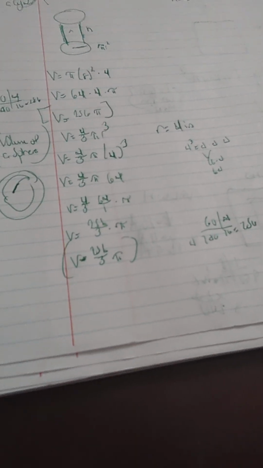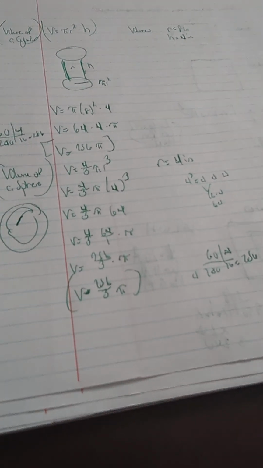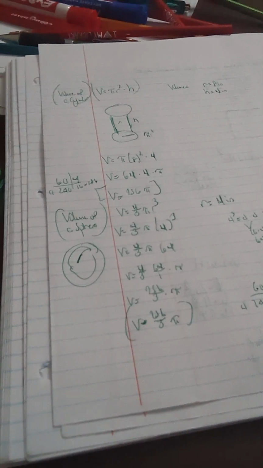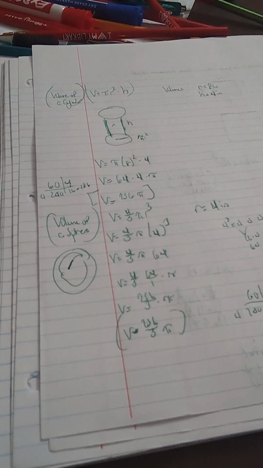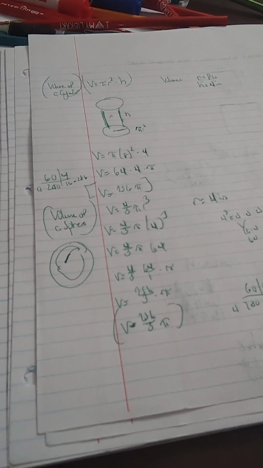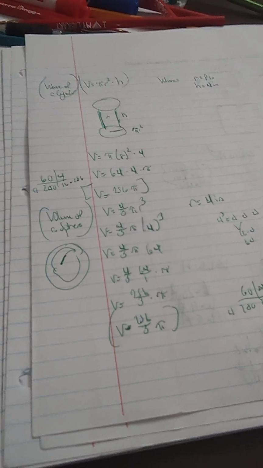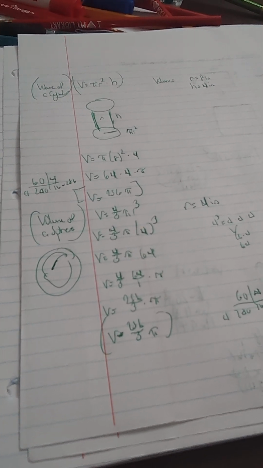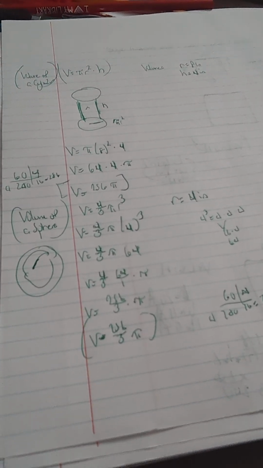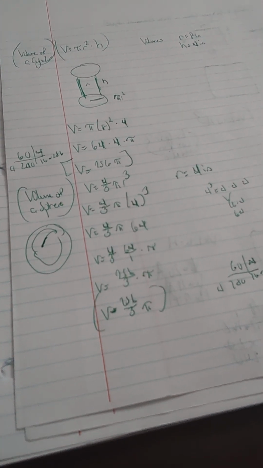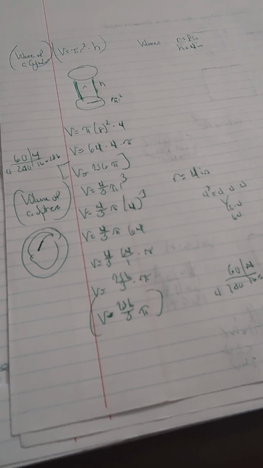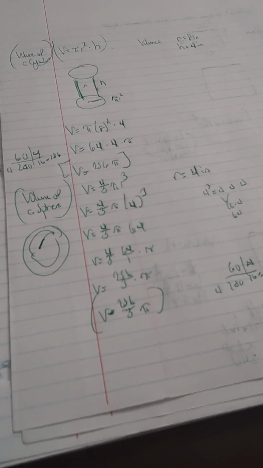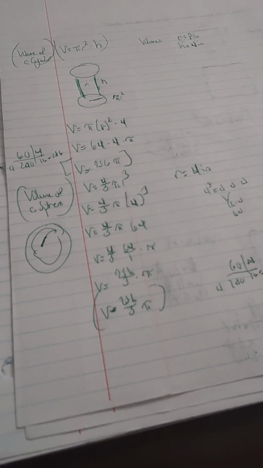The volume of a sphere usually deals with, in a practical sense, things like if you want to figure out how much air you want to put in a basketball. Things that are sphere-like are things like a basketball, things like the planets, because most planets are spherical in nature, right?